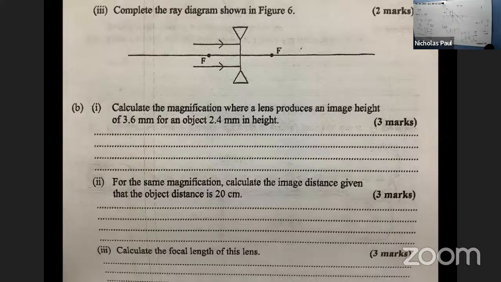Alright, let's correct this. First one, the rays will converge there. That's okay? Yeah, the rays converge. Next one, magnification is image height, which is 3.6 divided by 2.4. And you get 1.5.